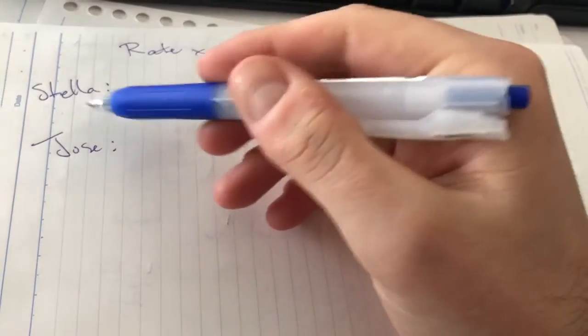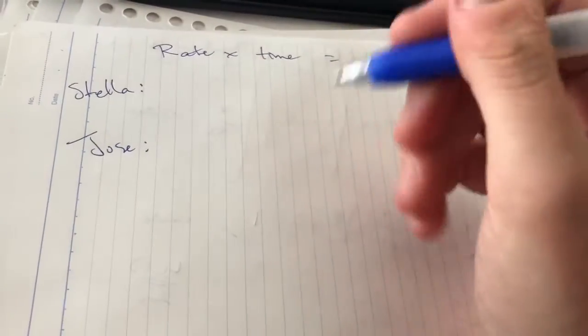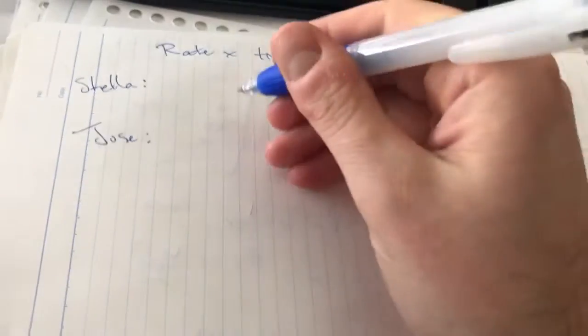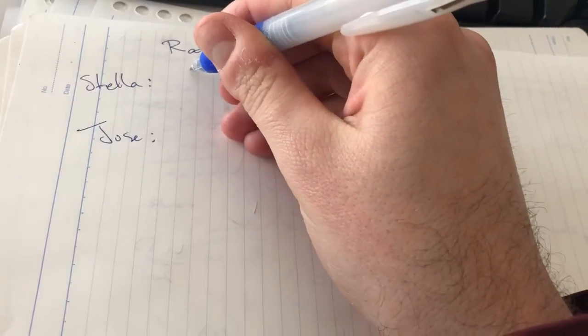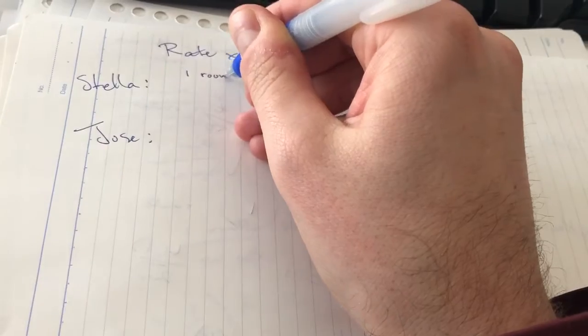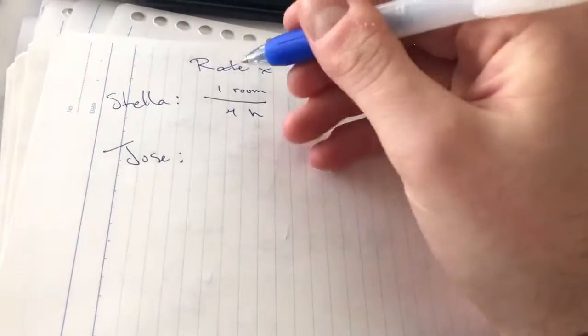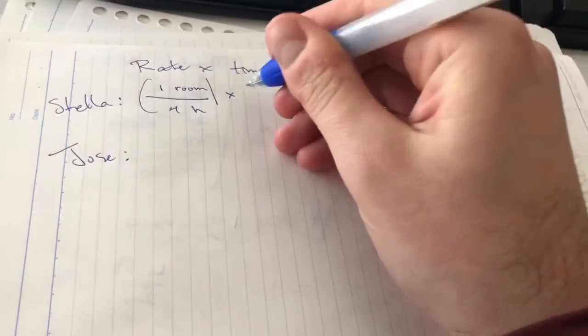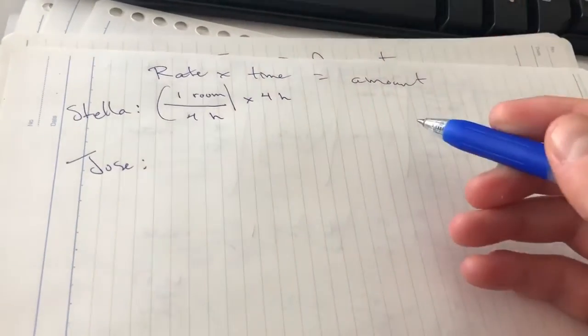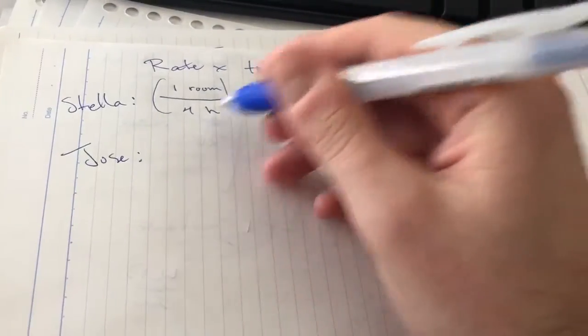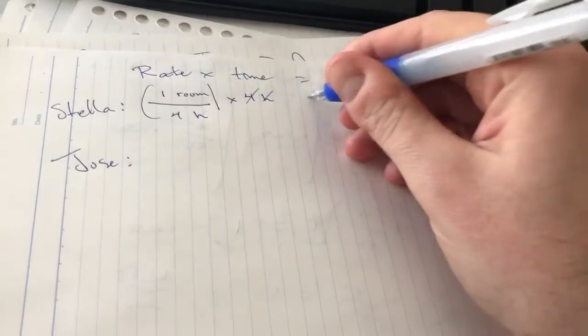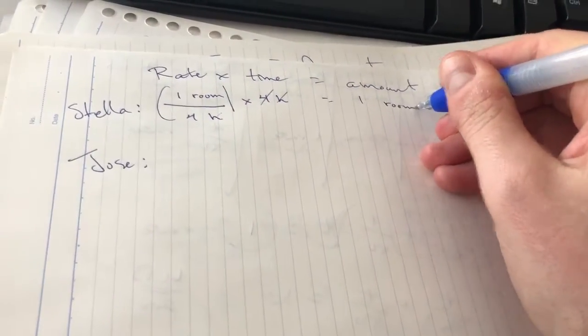So we've got Stella. And since they said that it takes her 4 hours to paint a room, we can write down her rate, right? It's one room per 4 hours, okay? And this makes sense because if it takes her 4 hours, we would take this rate, one room per 4 hours, multiplied by 4 hours, and you would see that the 4's cancel out, right? You would see that the h's cancel out, and you would get one room, right?